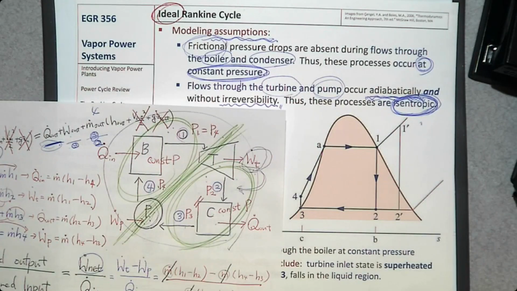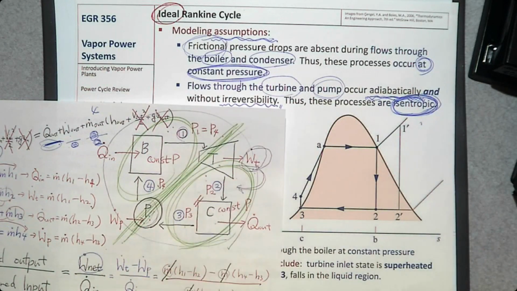Okay? And the pump and turbine are an isentropic pump and isentropic turbine. If we make those assumptions, then we can analyze them in this simple TS diagram.